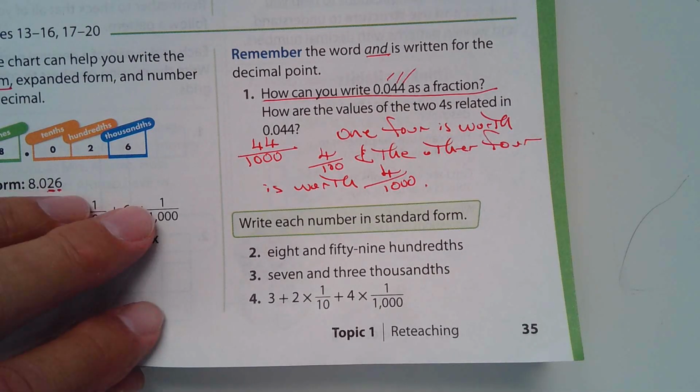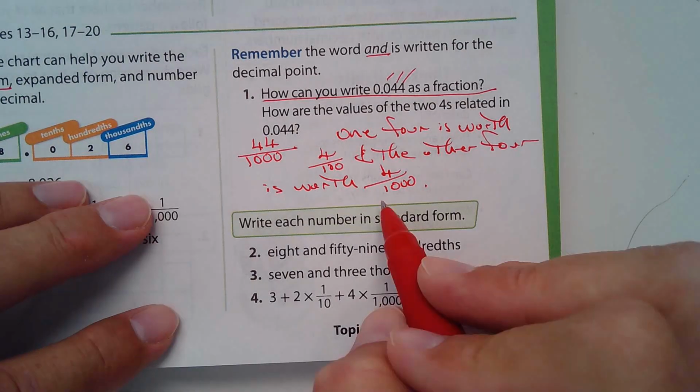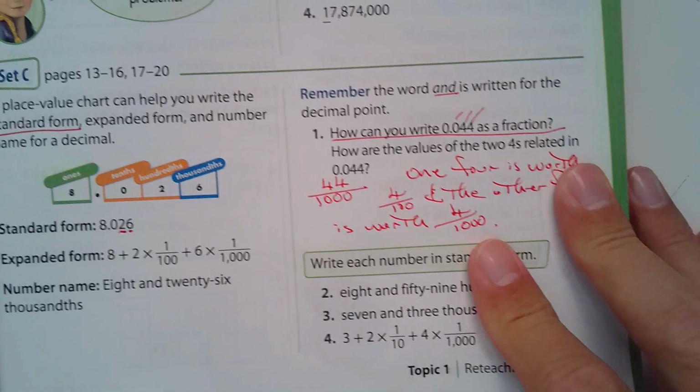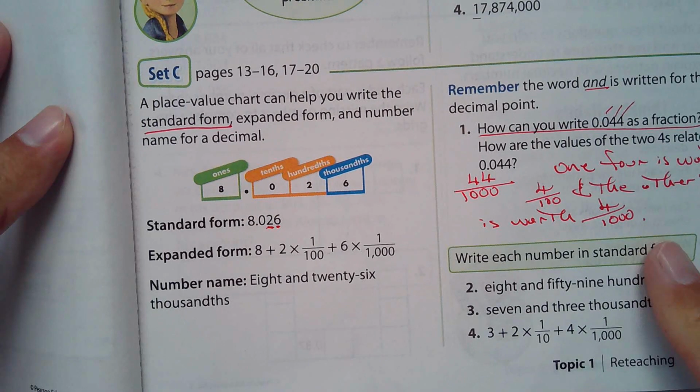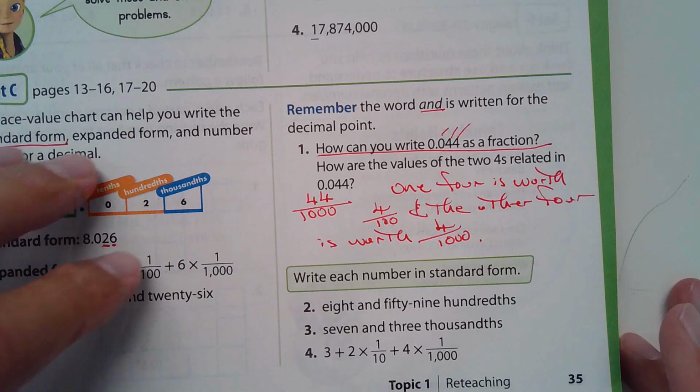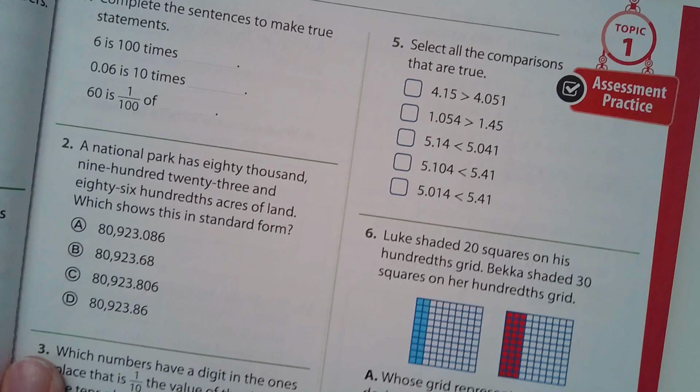All right, let's see here. Write each number in standard form. What's standard form? Well, gosh, they just told us right over here. Standard form, that's just the number. So I'll let you do 2, 3, and 4 on your own. Let's turn the page.